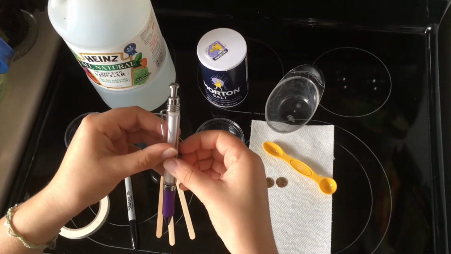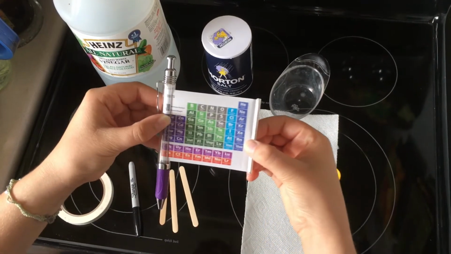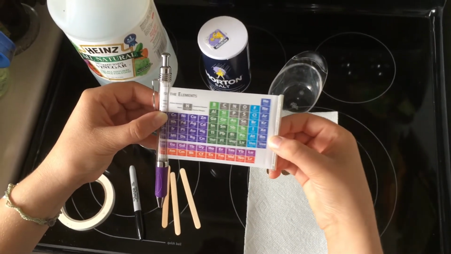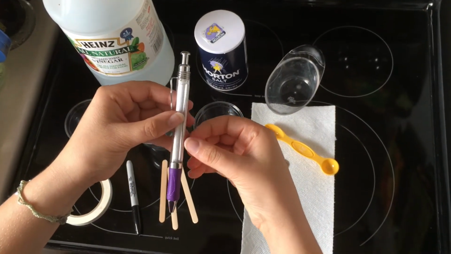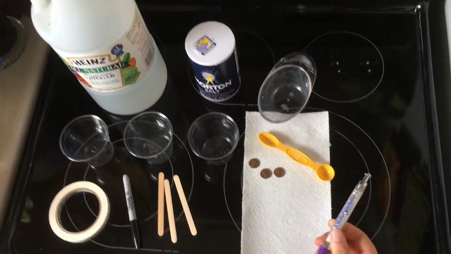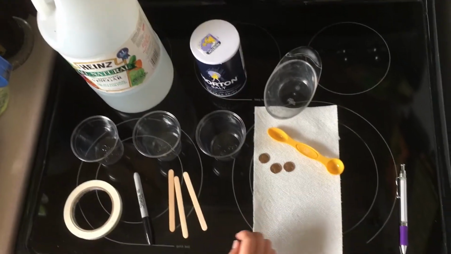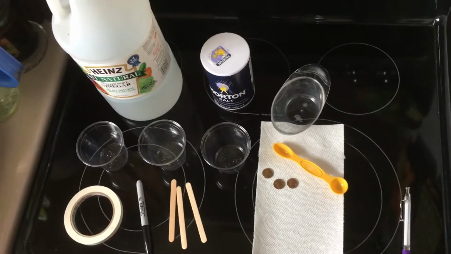When you're taking your pen out and you pull the periodic table out of the pen, just be really careful, because if you pull it out too fast or you let it go in too quickly, it might break. So just be careful of that. Now you can put it towards the side because we don't necessarily need it for this experiment.